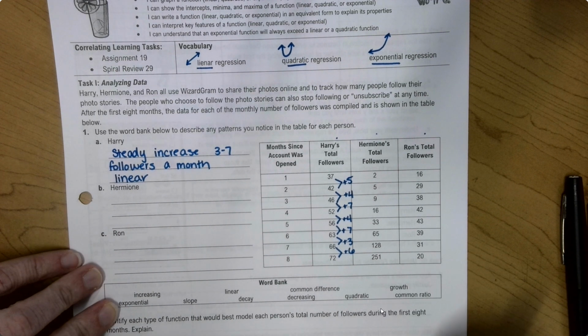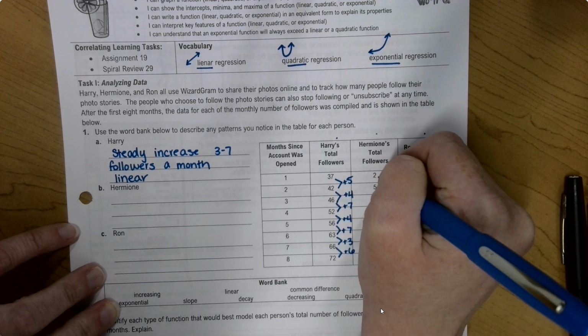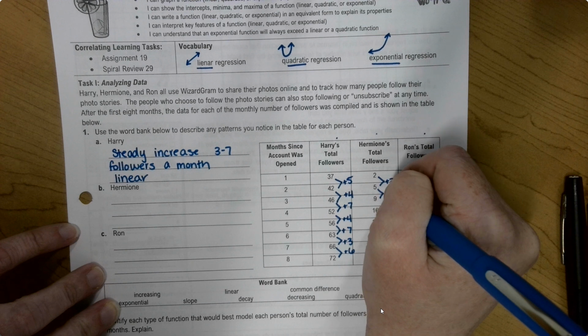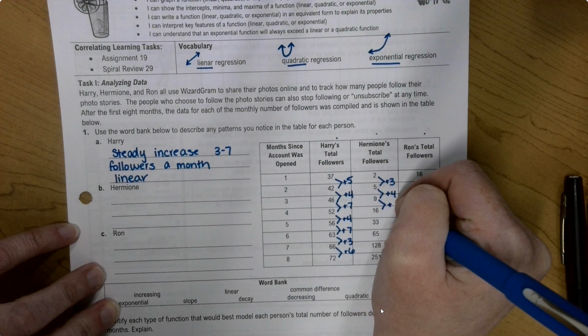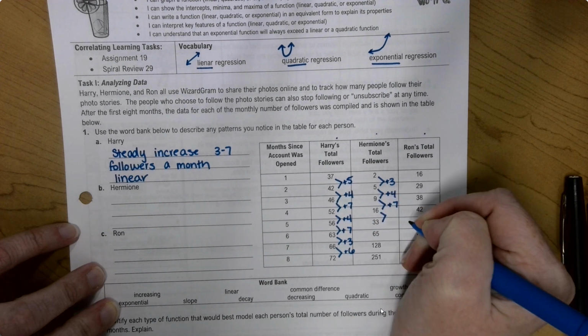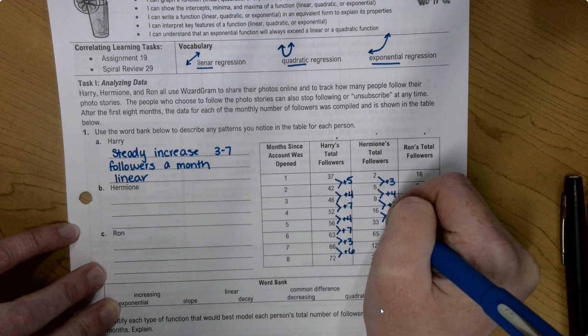Okay, let's look at Hermione. We've added 3. From 5 to 9, we add 4. From 9 to 16, we add 7. From 16 to 33, that is going to add 17.